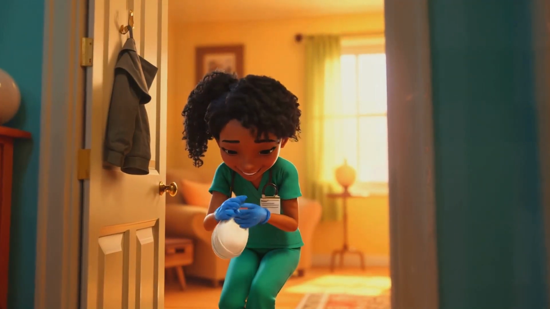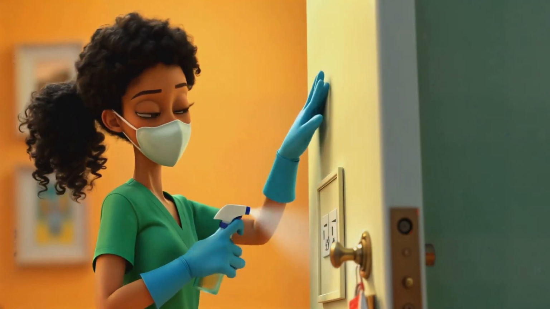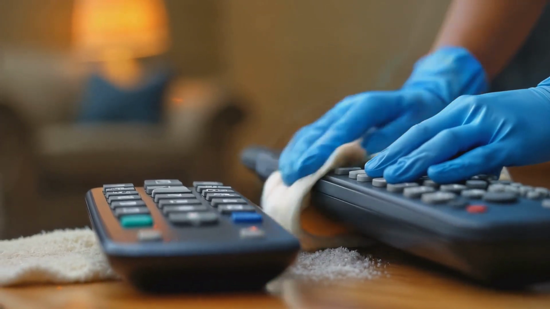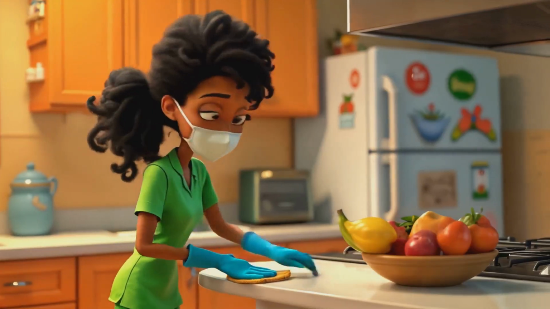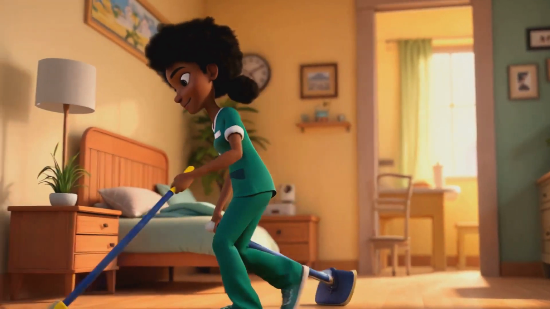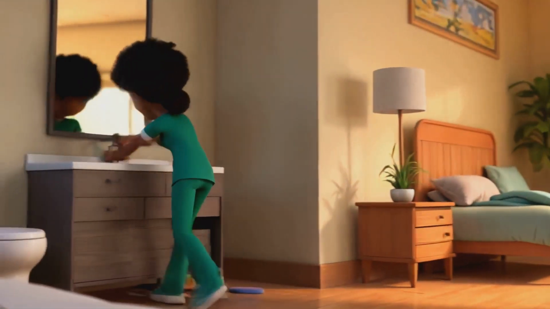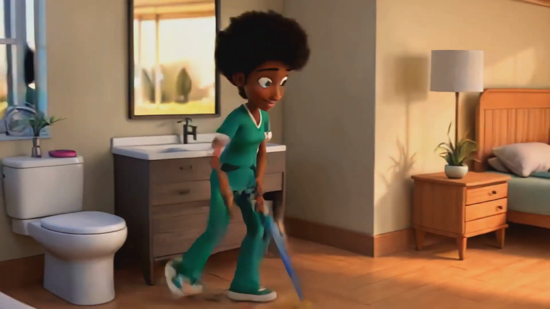Minimizing the spread of germs in a client's home requires regular cleaning and disinfection of frequently touched surfaces, such as doorknobs, light switches, remote controls, phones, bathroom fixtures, kitchen counters. It's not enough to clean only the client's bedroom or bathroom once a week. Regular disinfection of high-touch areas helps prevent pathogen transmission throughout the home.